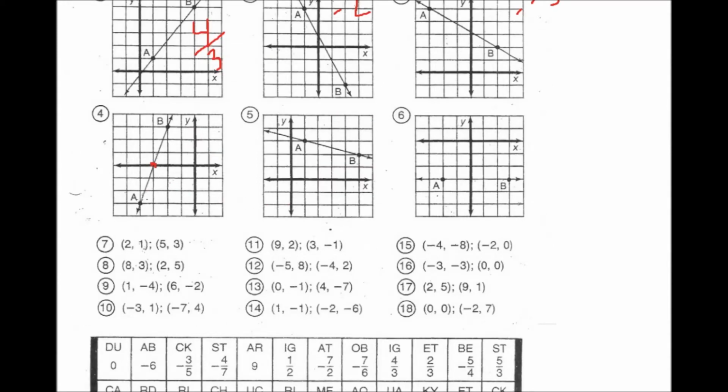Here we've got, let's go back to number 4. Here we've got a rise of 3 and a run of 1, so that would be a positive 3. For number 5, it looks like we again have a negative slope here. That'll be a rise of 1, and we know this is negative because it's going backwards. So 1, 2, 3, 4, a run of negative 4, so it'll be negative 1 over 4.